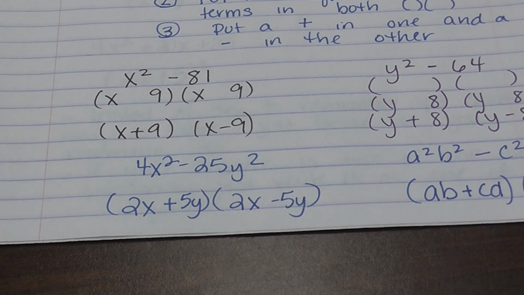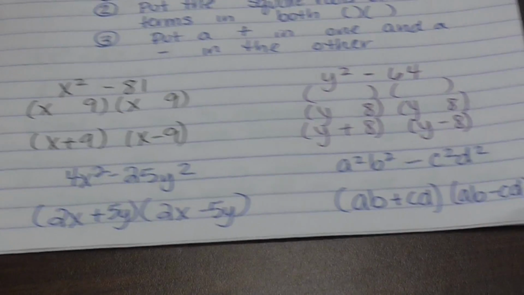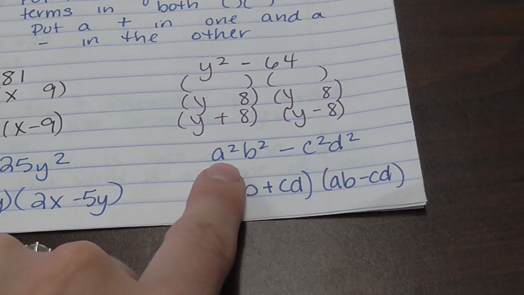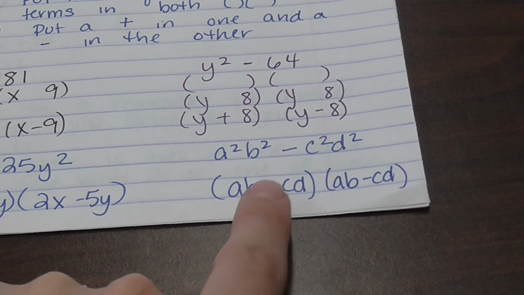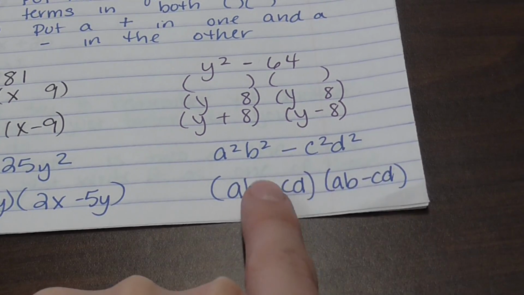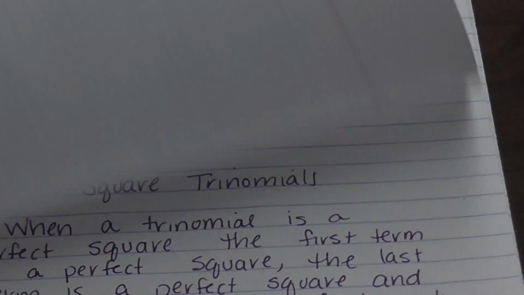It doesn't matter if you put the subtraction first or the addition first. Either one, doesn't matter. A squared minus b squared, the square root is just a and b. C squared minus d squared, the square roots are just c and d. Plus in one and a minus in the other.